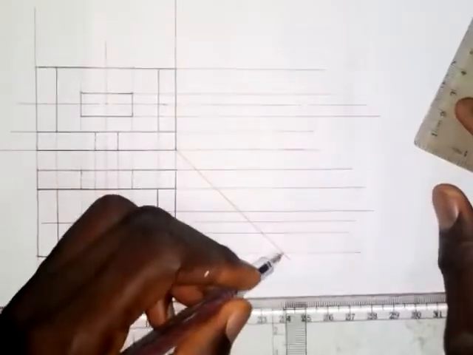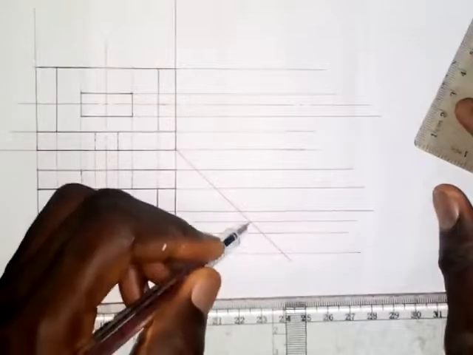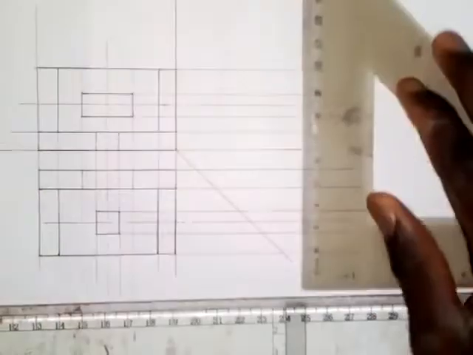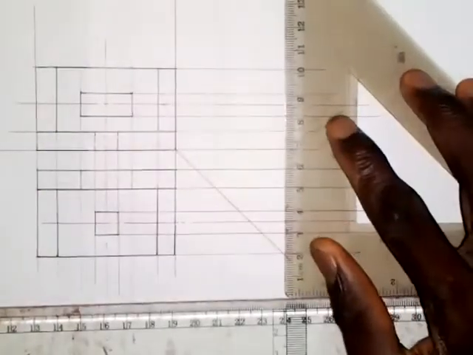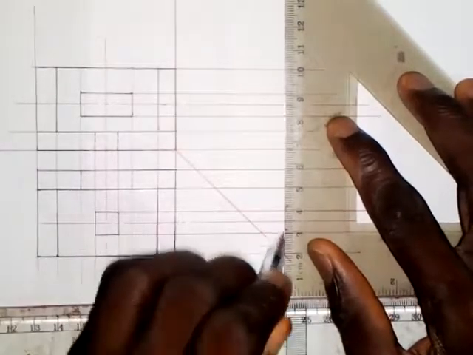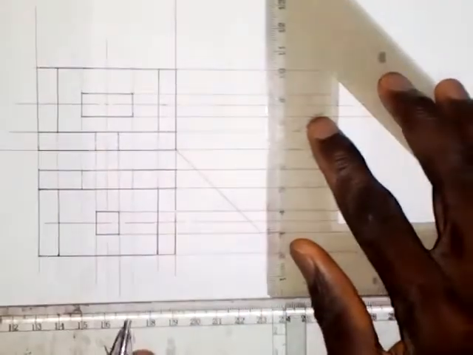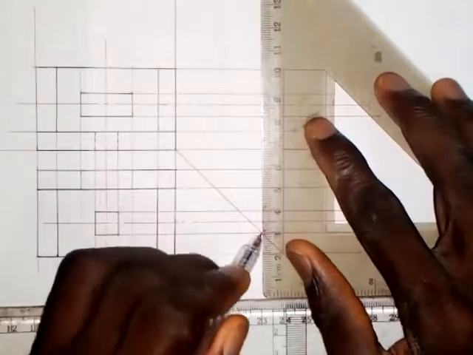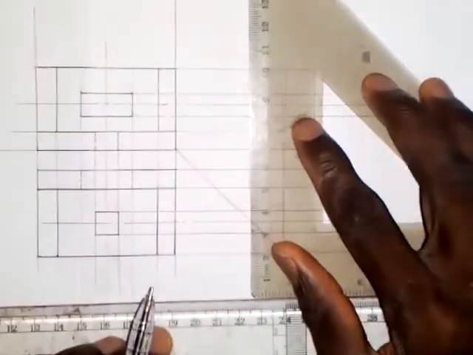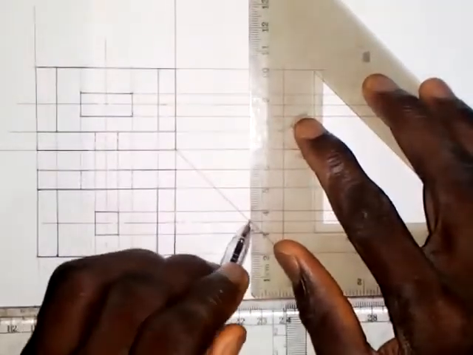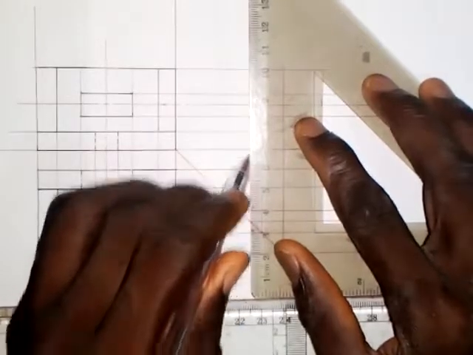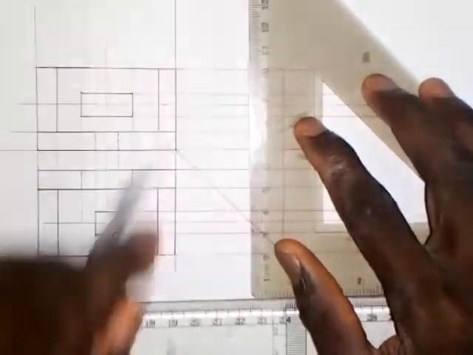Okay, now the inclined line touches this point, this line here, this line here, and so on. So produce vertical lines from each of the points. You produce a vertical line here. Here, this is the center line for the square. You make it the center line so that you are not confused.